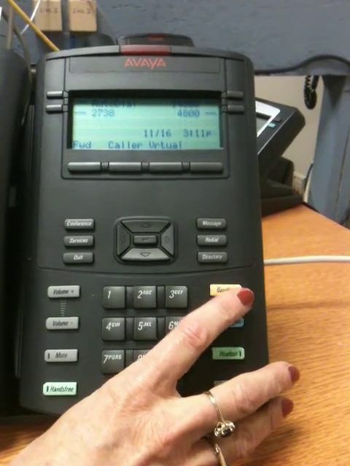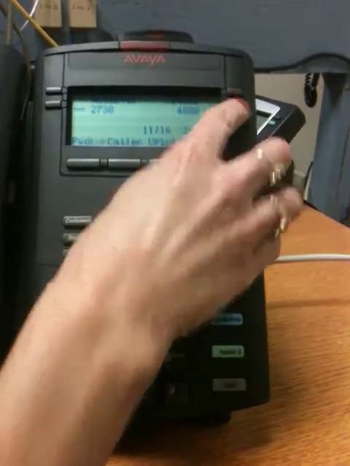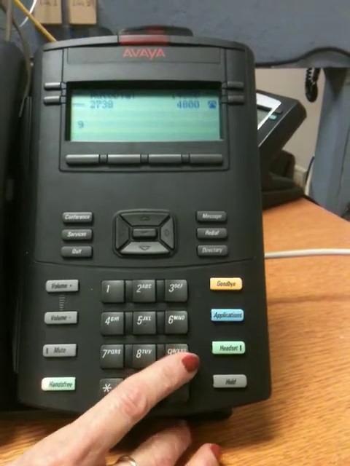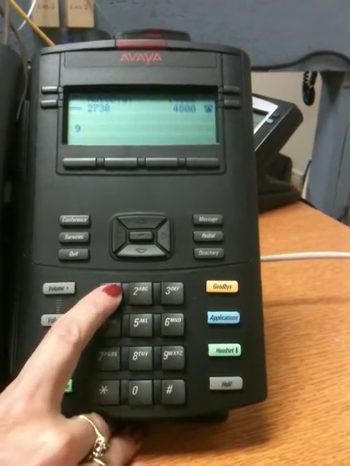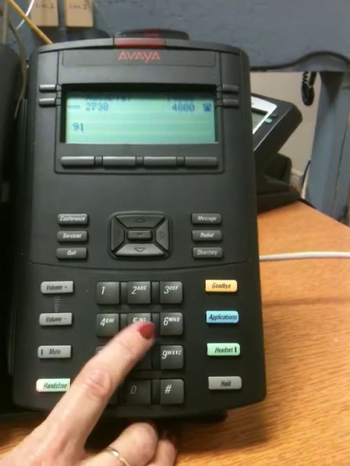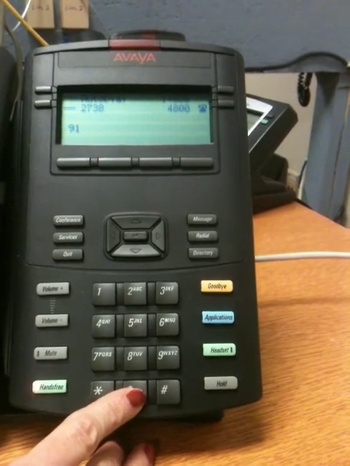If you're calling long distance, you will need to get dial tone, dial 9, then 1, and then the area code, and then the 7-digit number.